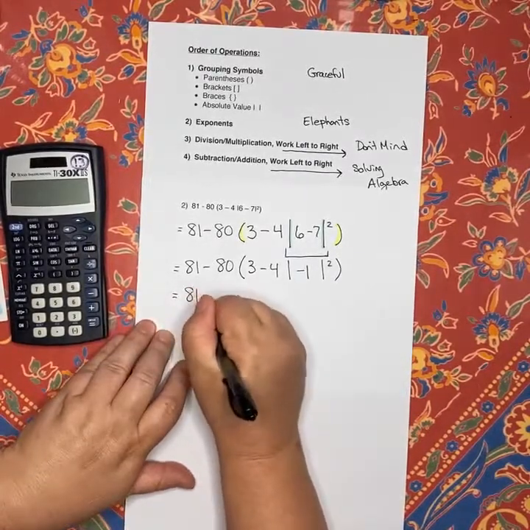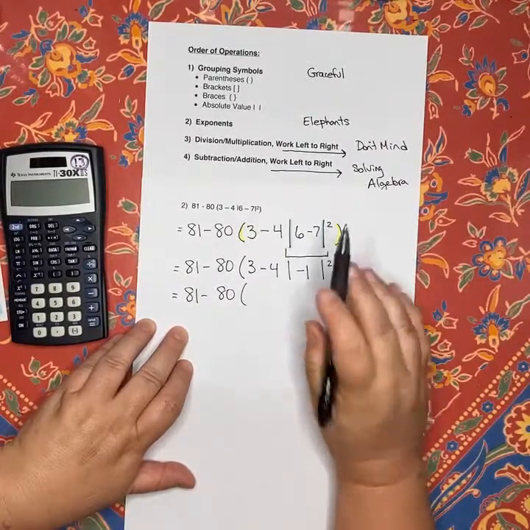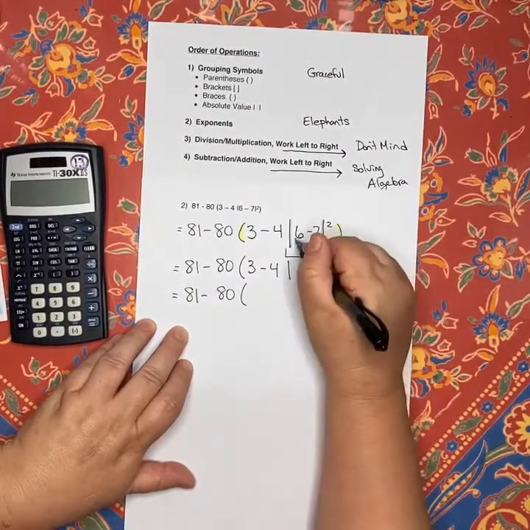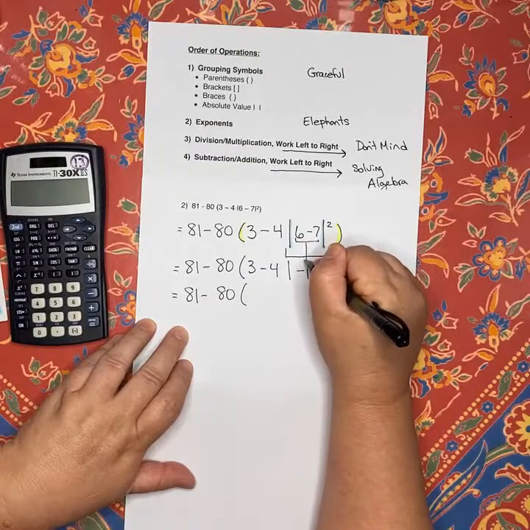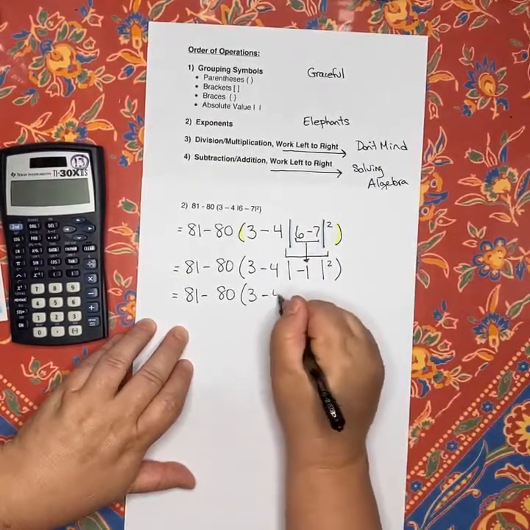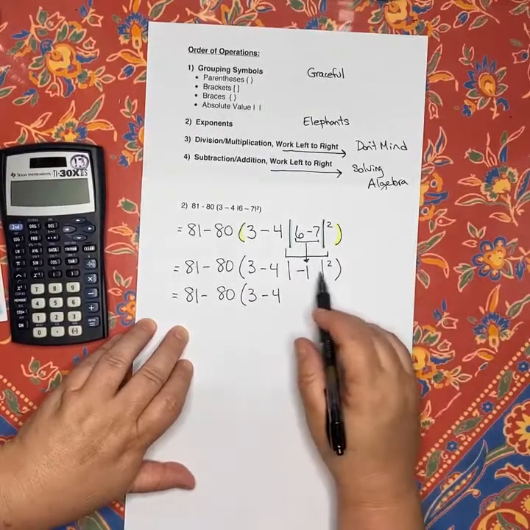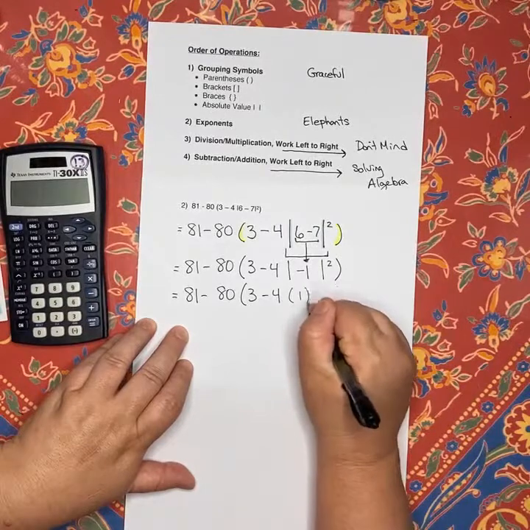Okay. Next step. Still working with the absolute value. The absolute value, notice I had to calculate this amount. And now I'm going to go ahead and make the absolute value work. Absolute value of -1 is +1.